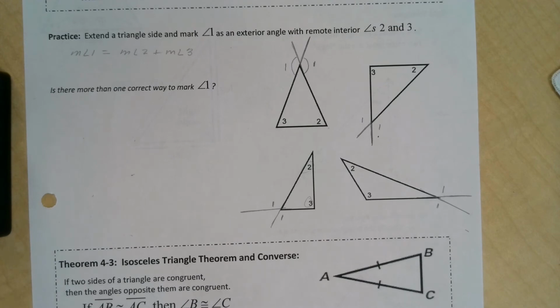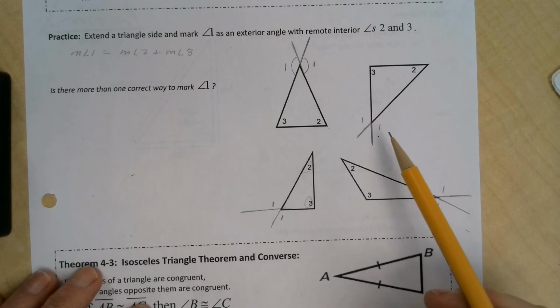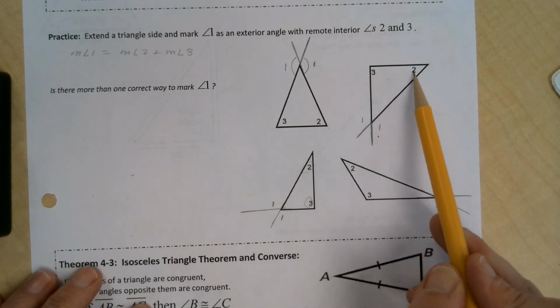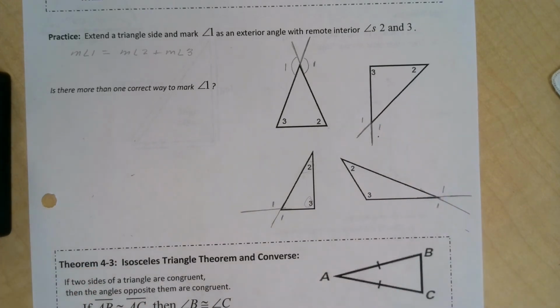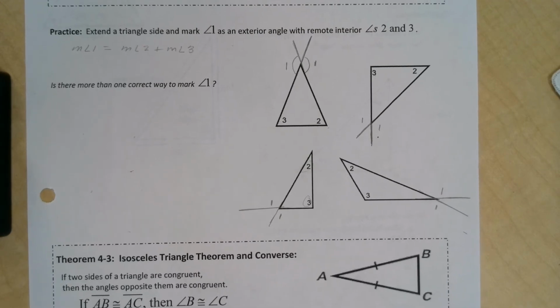All right, so our exterior angle theorem says the measure of this exterior angle is equal to the sum of these two. All right, I want you to think about right now, how would you construct a proof? Or, better yet, let's say I forgot the exterior angle theorem and I needed to find the measure of that angle.